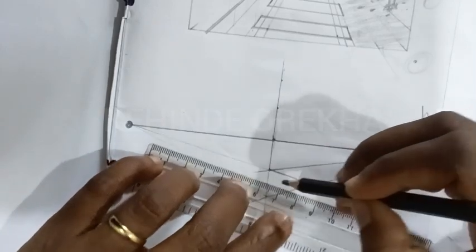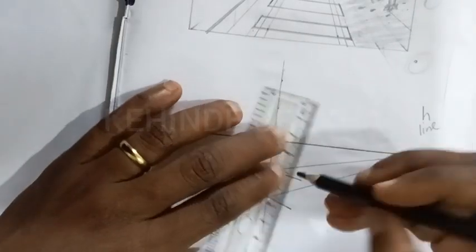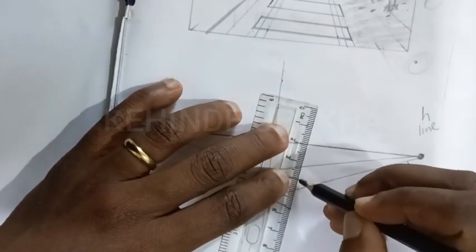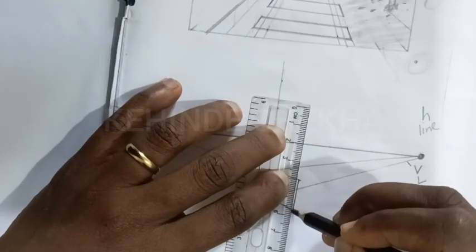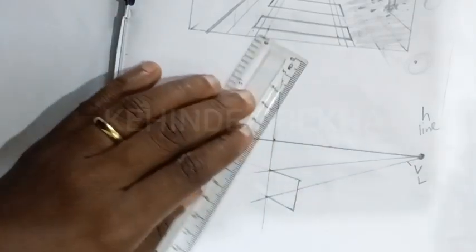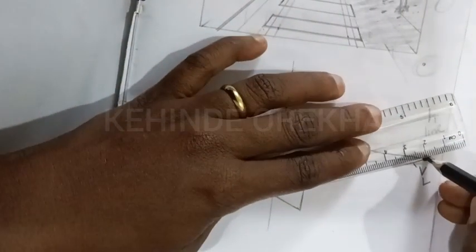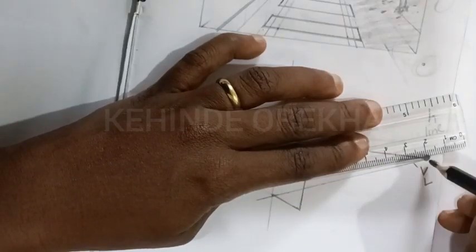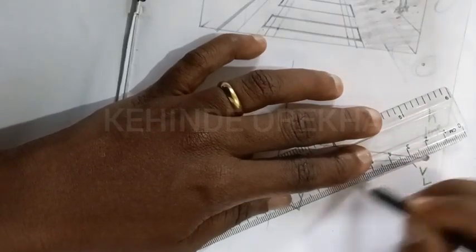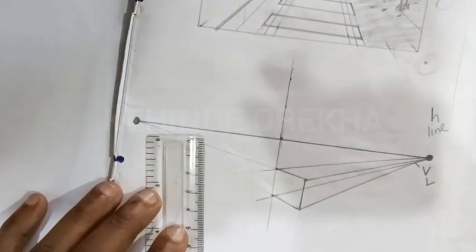I can decide to explore it and create my cube. And then join it back. So you see, I already have a cube.